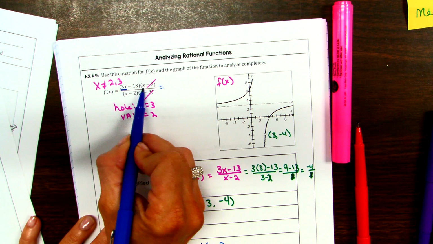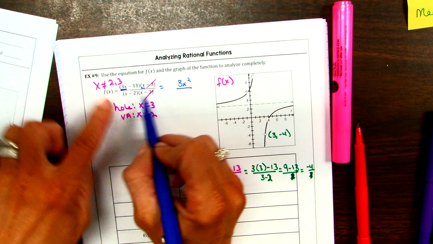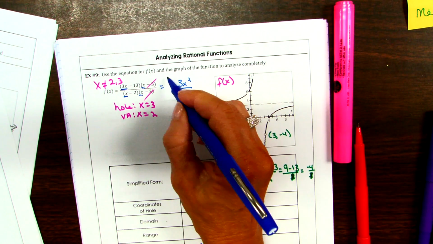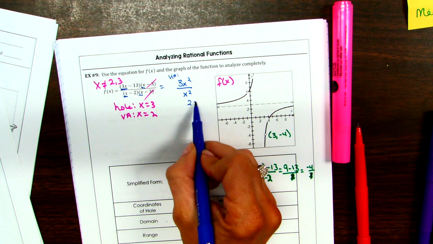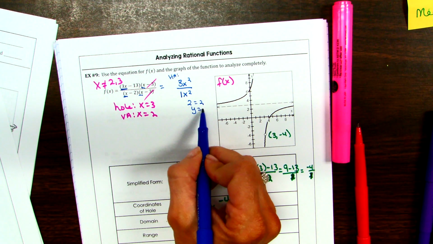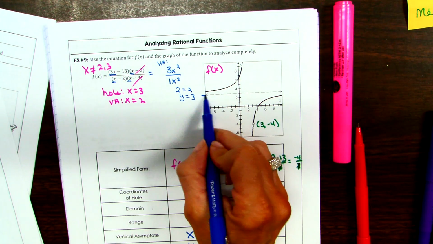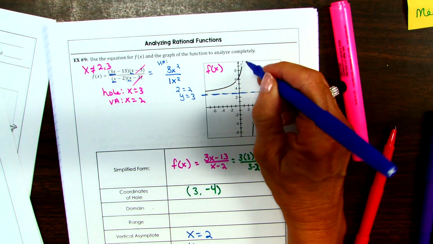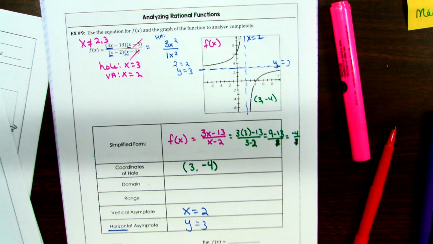So 3x times x is 3x squared. Remember, you need the leading term, and this is in factored form, so I'm just multiplying the leading terms of both of them. I'm putting a note here why I'm doing this, to find my HA. Remember, when the degrees are equal, that's when you look at the leading coefficients, right? 3 over 1 would be 3. Okay? Again, could you have just grabbed that from the graph? Sure, it's right here. Y equals 3. And of course, we have an x equals 2 we just found. Okay? But you don't always have the graph, so you have to know how to find it without that.